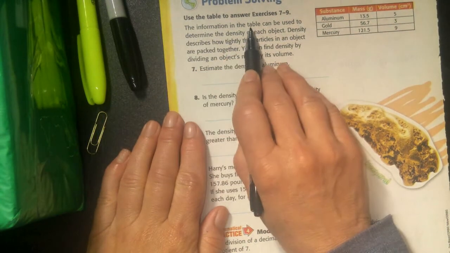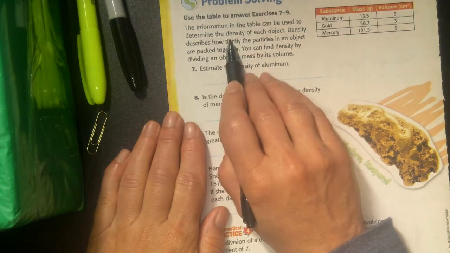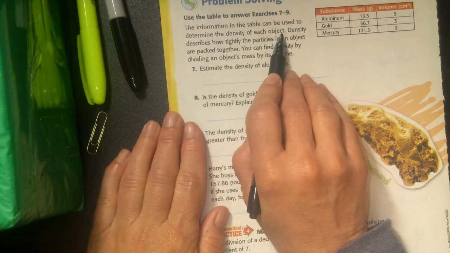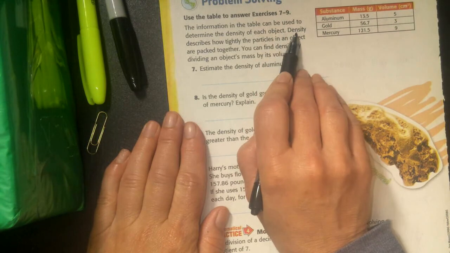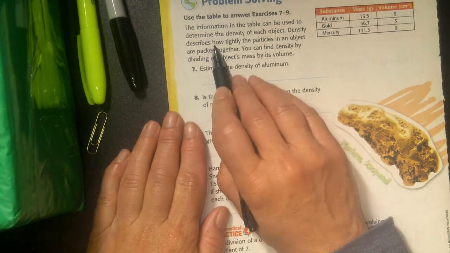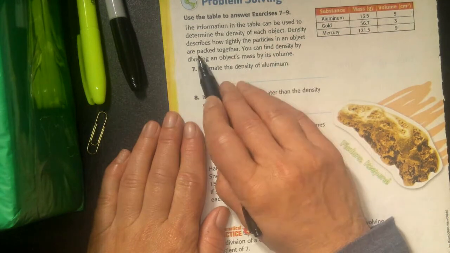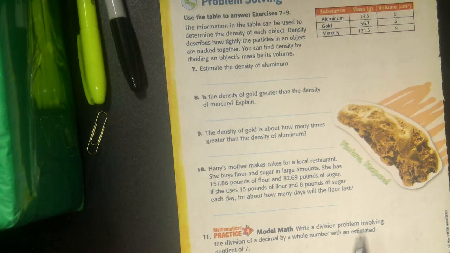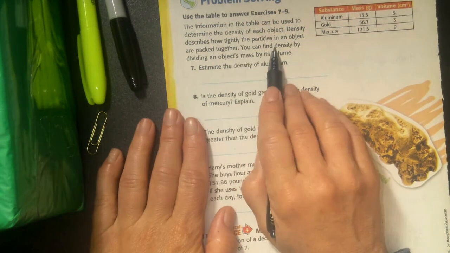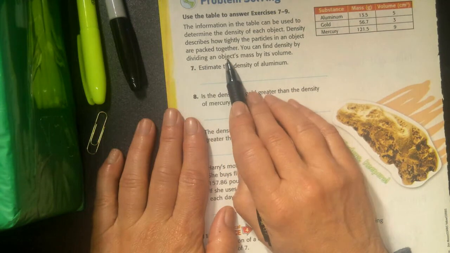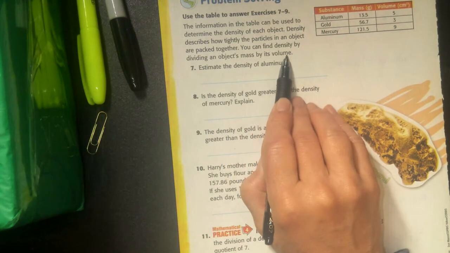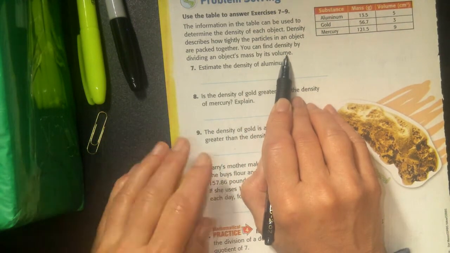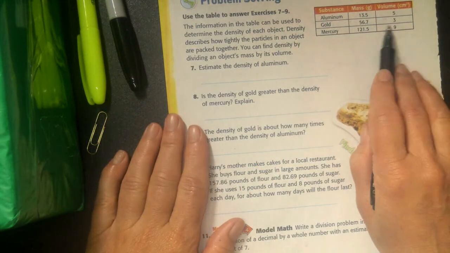The information in the table can be used to determine the density of each object. So how much it weighs. Density describes how tightly the particles in an object are packed together. Right? When there's a lot of stuff packed together, it gets heavier. When it's not a lot of stuff packed together, it's lighter. You can find density by dividing an object's mass by its volume. So how much it weighs by how much space it takes up.